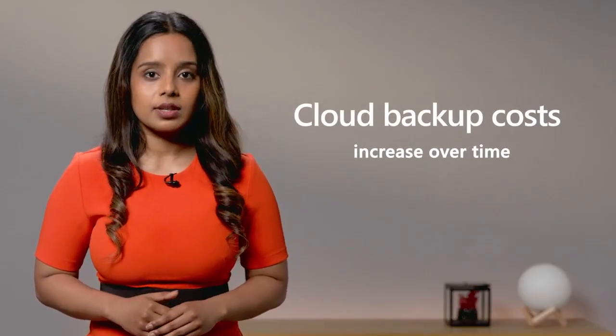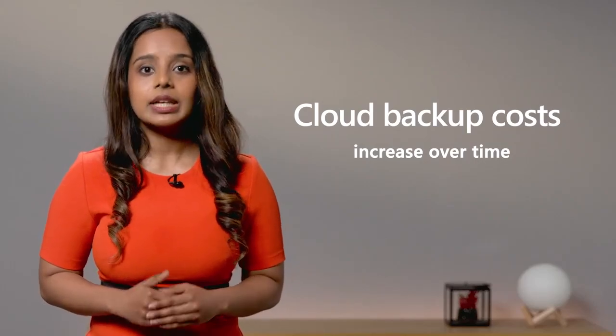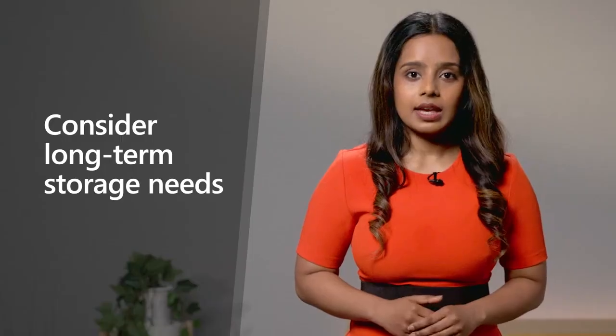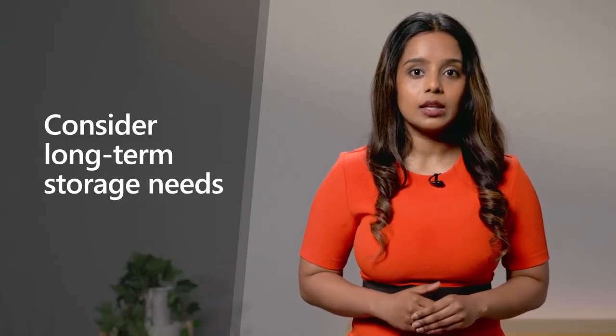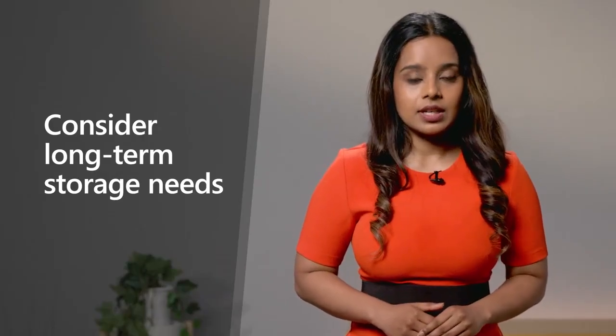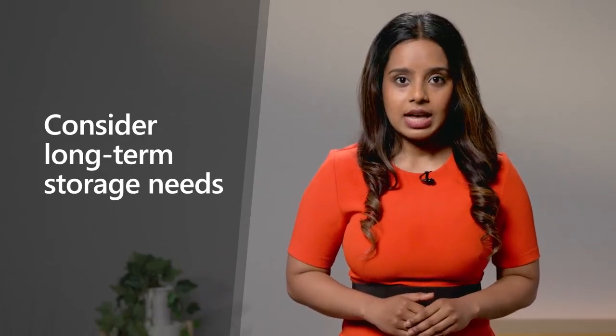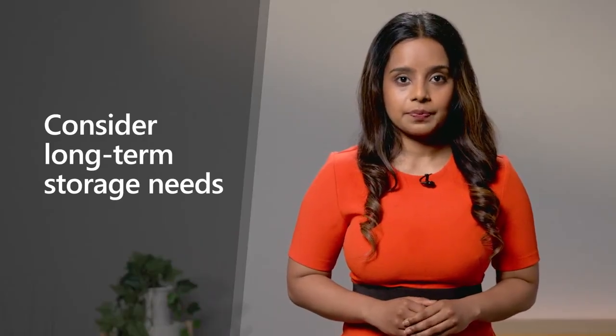Cloud backup also goes along with ongoing costs. While initially more cost-effective, the subscription model of cloud backups means that costs will increase over time. For long-term storage needs, these costs can eventually surpass those associated with setting up and maintaining local backup solutions. Businesses must carefully consider their long-term data storage strategies and the associated costs to determine the most economical approach.